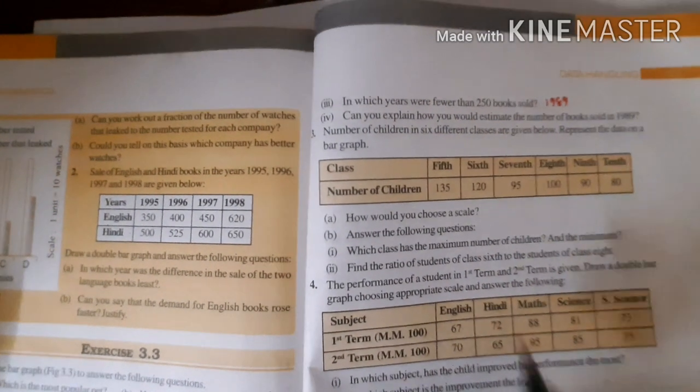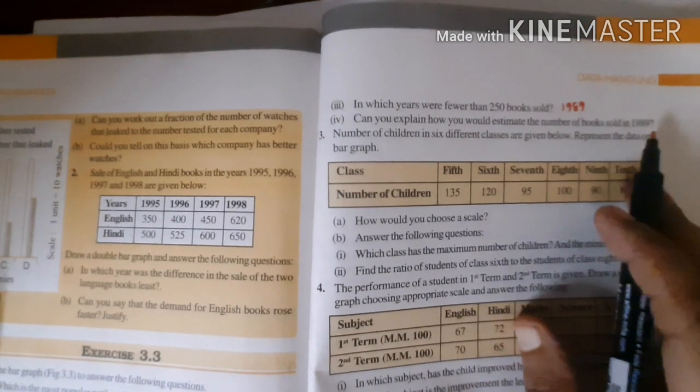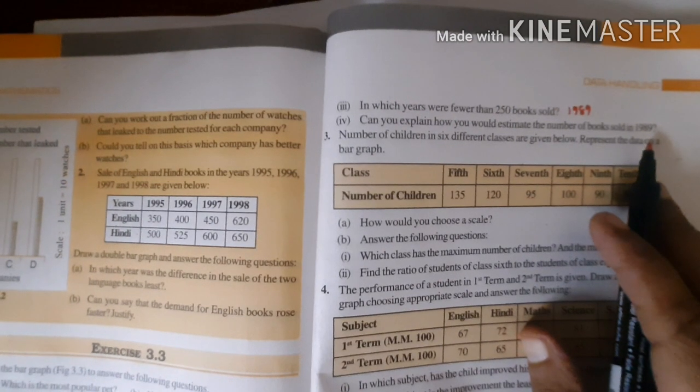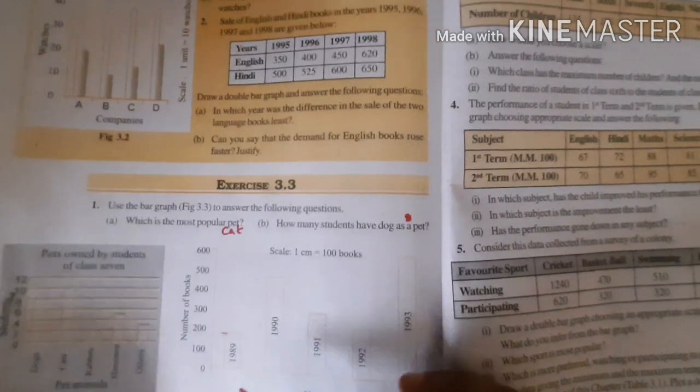The next, can you explain how you would estimate the number of books sold in 1989? How will you explain that? 1989, how many books sold? See, from the bar, you can understand the number of books sold in 1989.